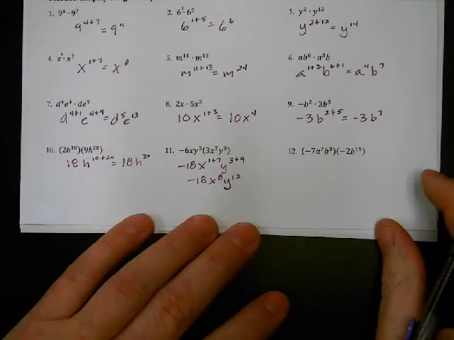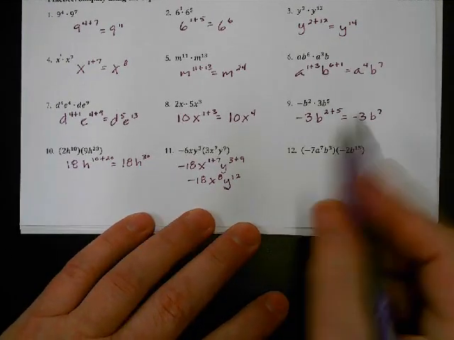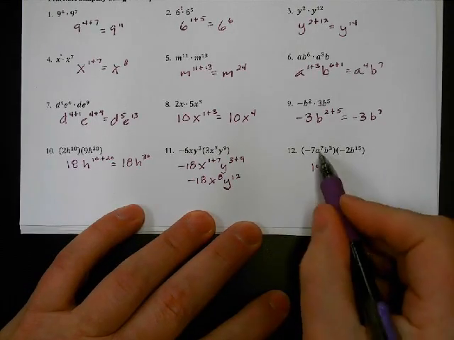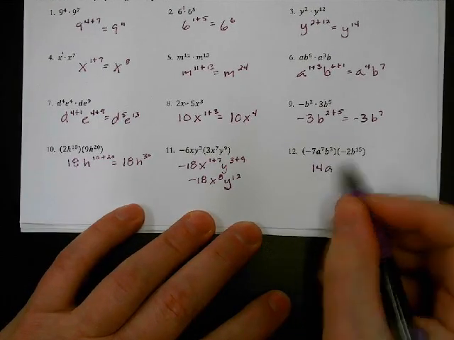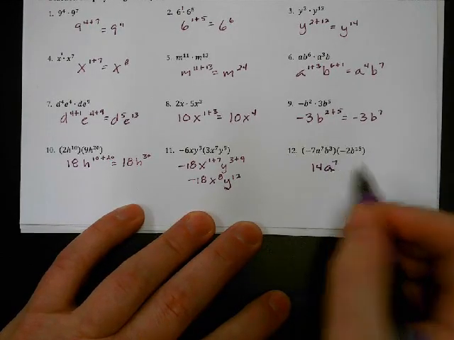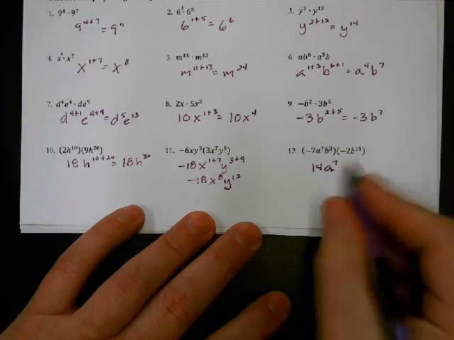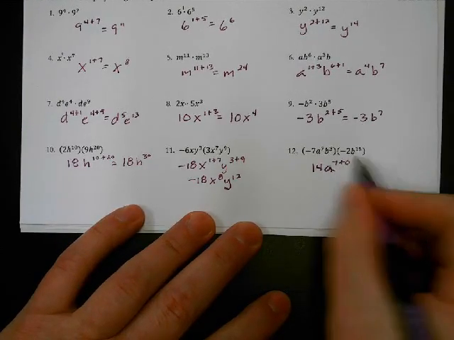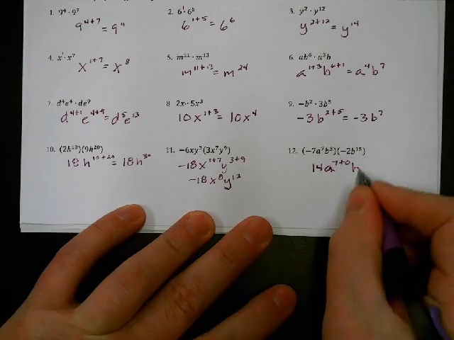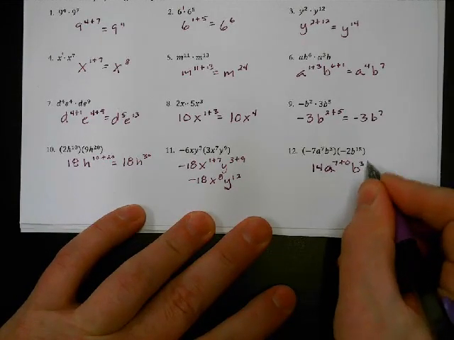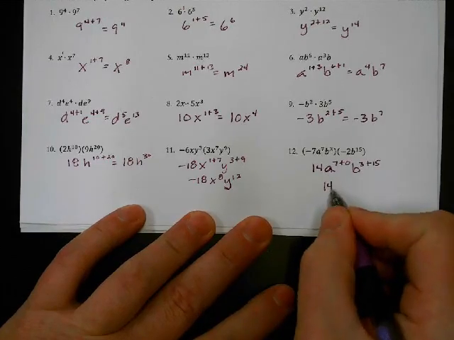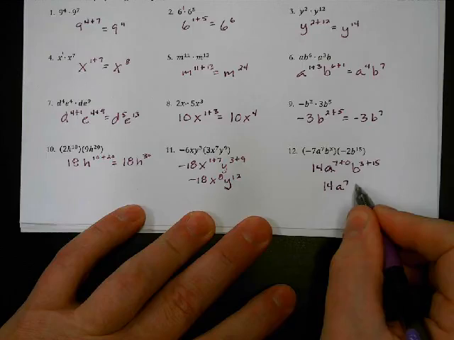Next one, -7 times -2, 14. Base, a to the 7th, but there are no a's over here. So I'm just going to leave it as a to the 7th. You could do a to the 7th plus 0 because there's no a's over there. That would be workable. And then b to the 3 plus 15. Final answer, positive 14, a to the 7th, b to the 18th.